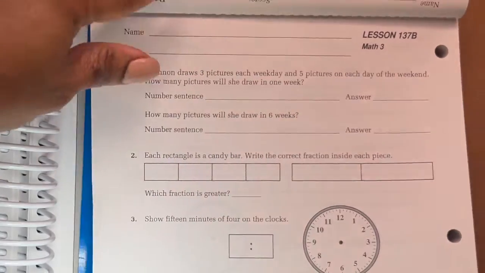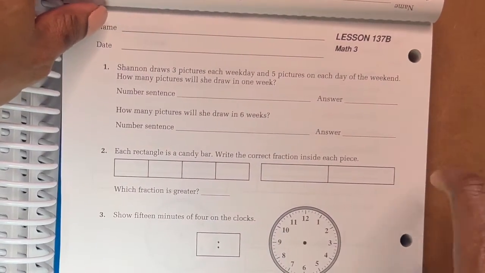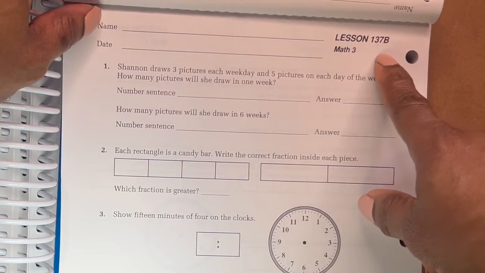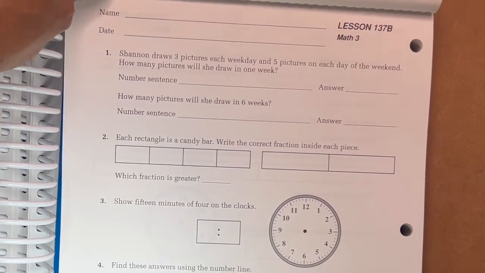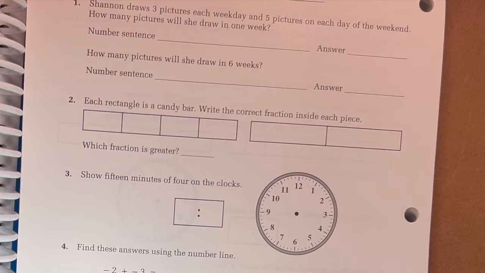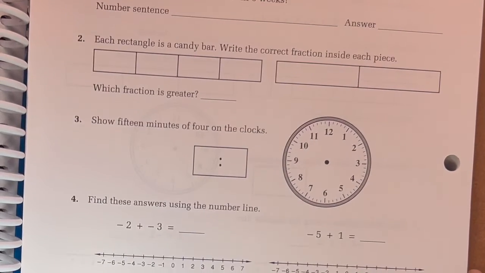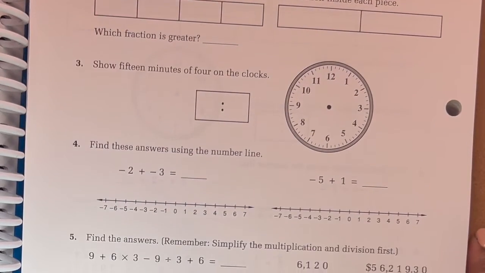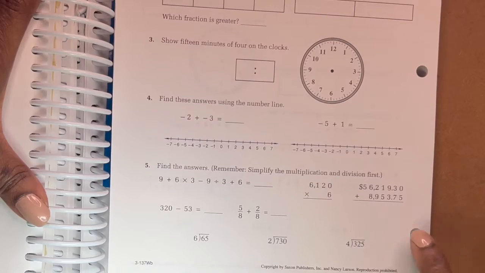And then the final page for fractions. This is lesson 137B. And this is what we have, okay? Fractions are in problem number 2. There we go, okay? You see it all?